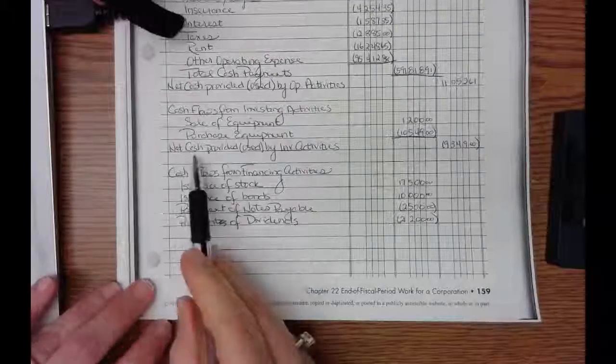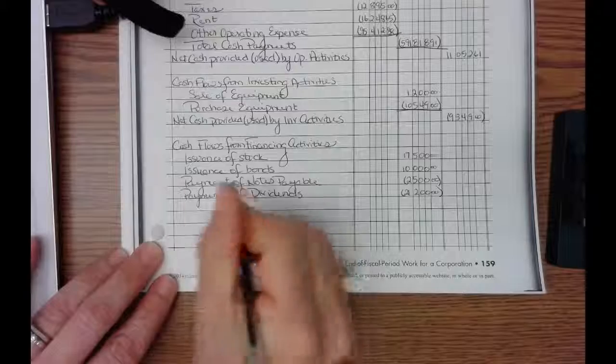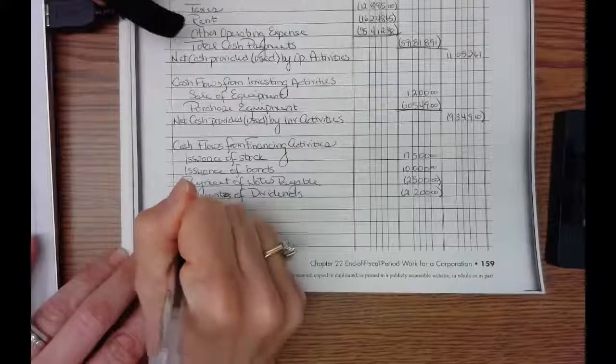Okay, so now we'll have this big long title again, net cash provided or used by financing activities.